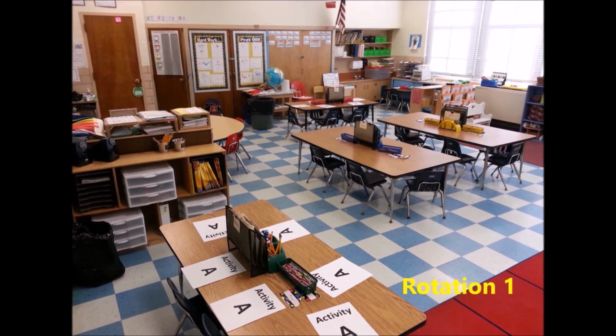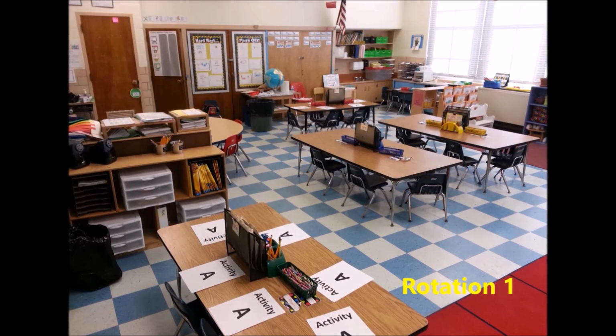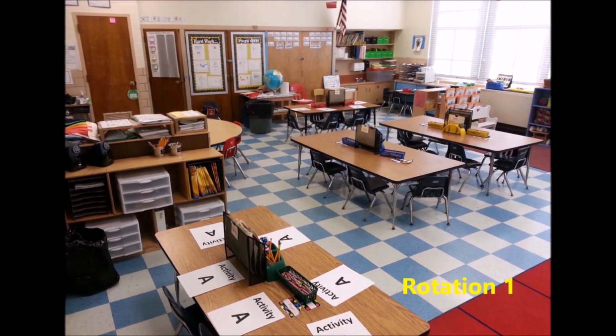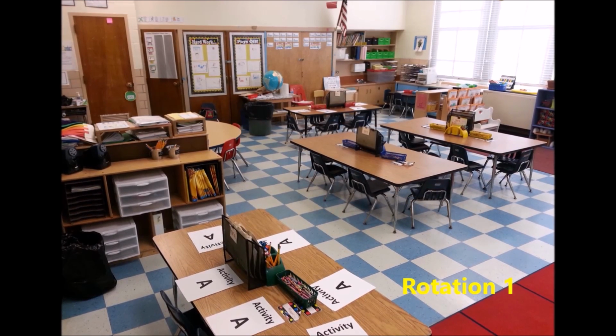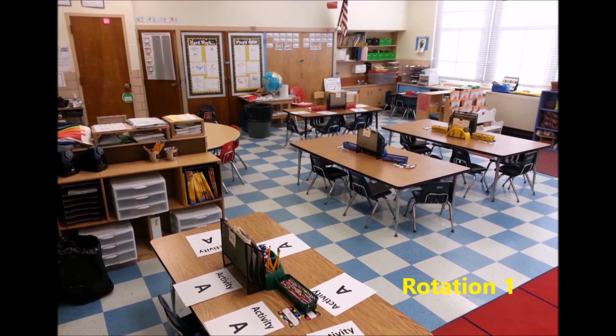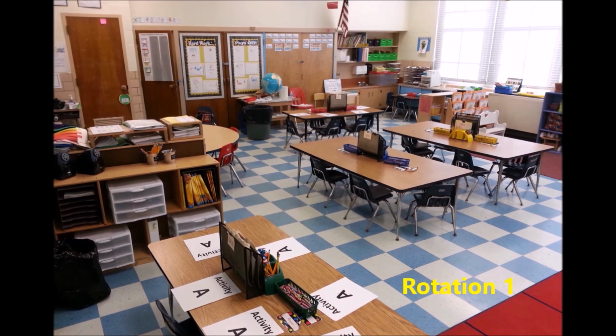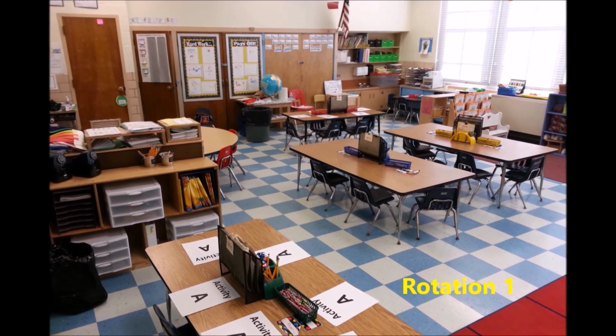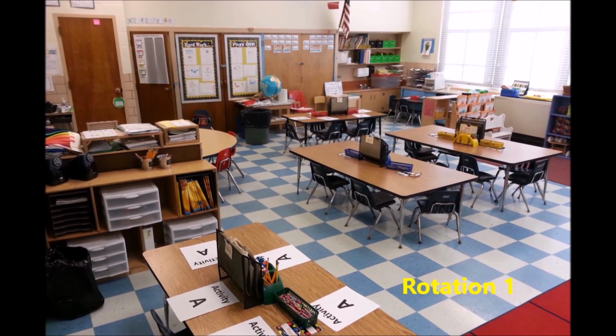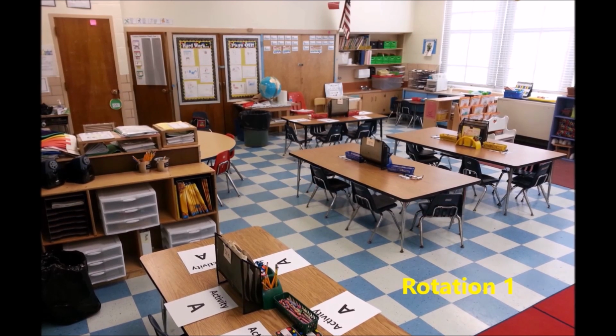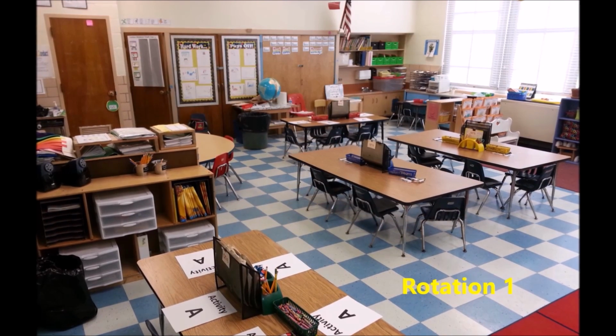Here is what the classroom would look like at the start of rotation 1. There would be students sitting at the red and green tables to complete Activity A. The yellow and blue tables would have no students sitting there. The teacher and a group of students would be at the small group table. The final group would be at open centers around the room.